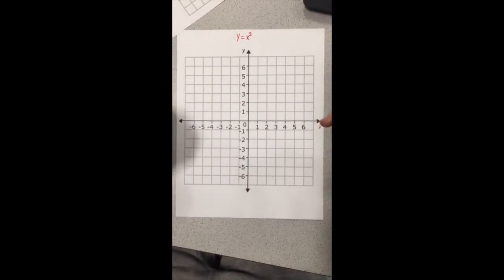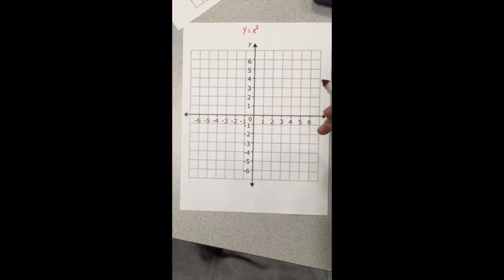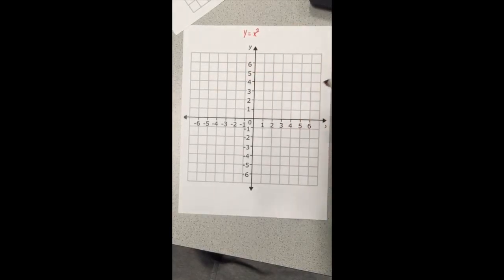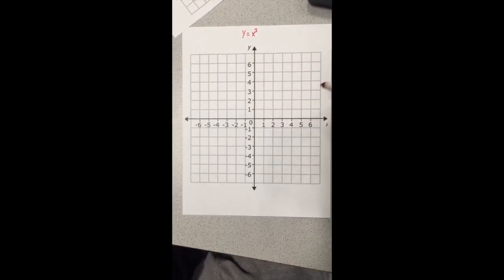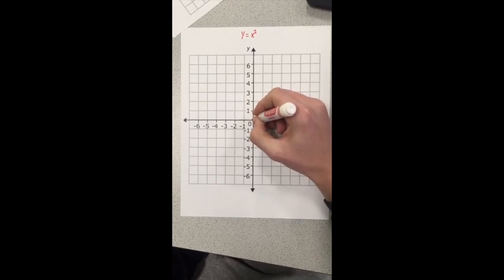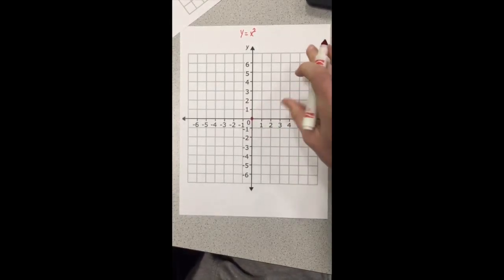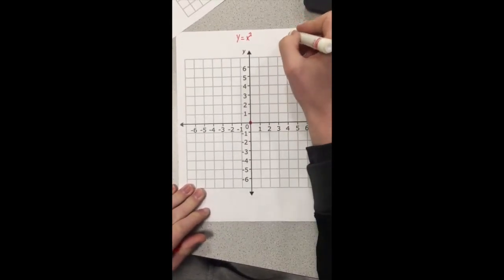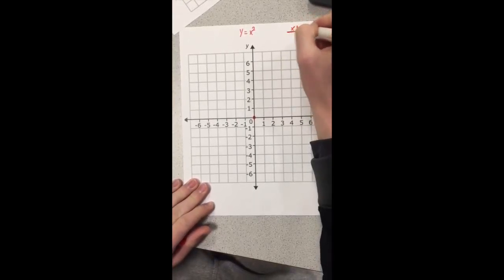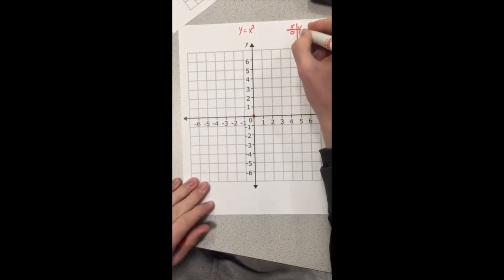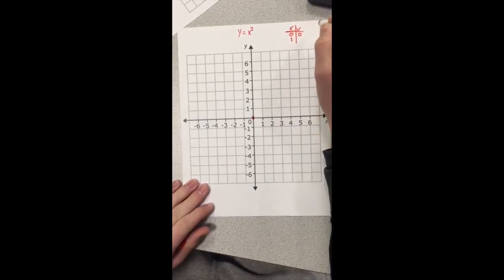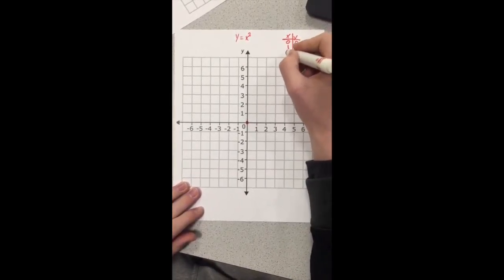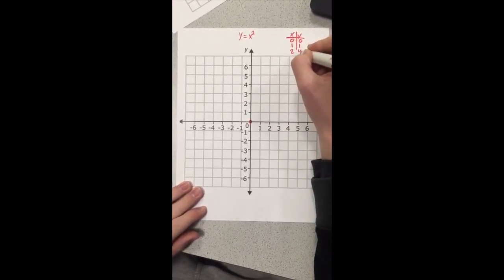Okay, so the parent function for quadratic equation is y equals x squared. It's right there. For this, the vertex would be 0, 0. You graph right there. And then when you graph it, you want to make an xy table. So when x equals 0, you square it, y equals 0. X equals 1, you square it, y equals 1. And when x is 2, you square it, y equals 4.